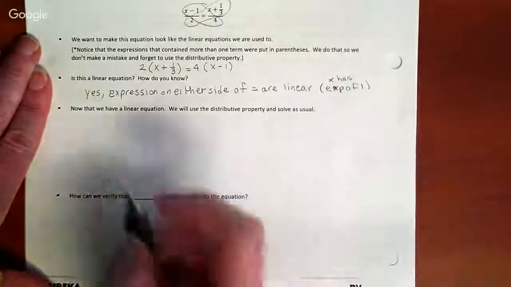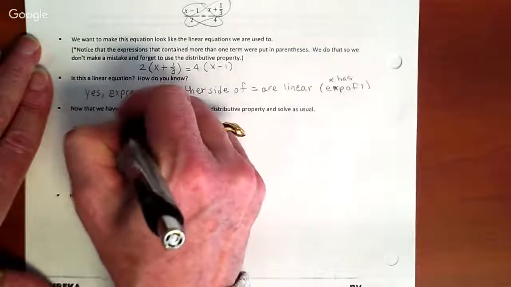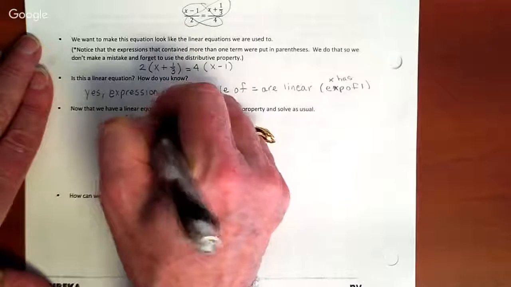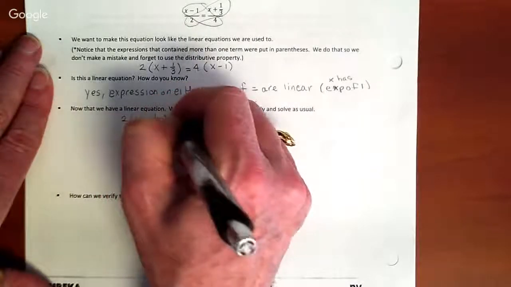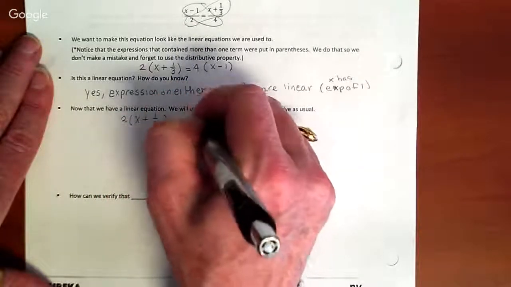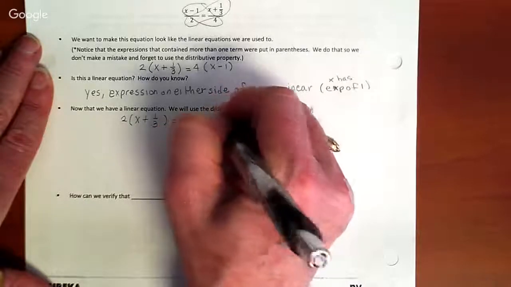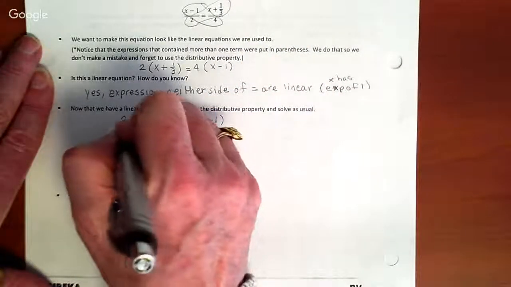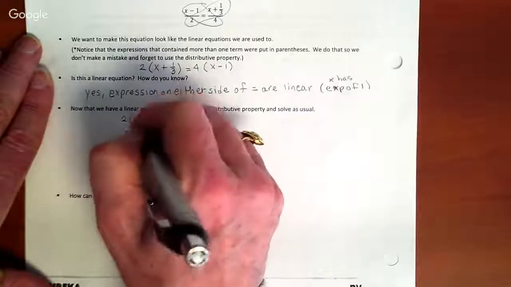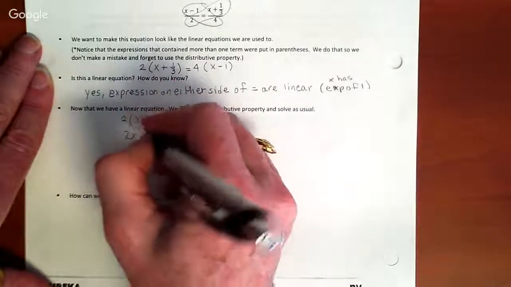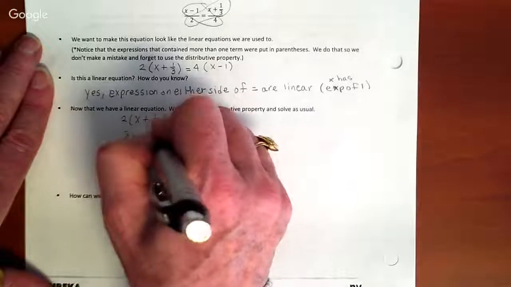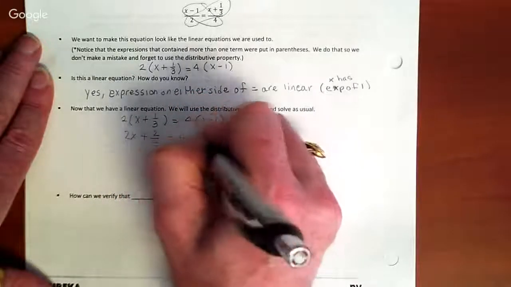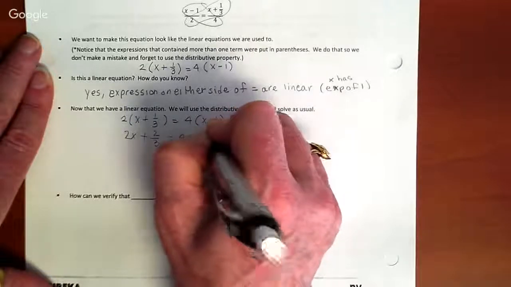We'll use the distributive property. So we have 2 times (x plus 1/3) equals 4 times (x minus 1). So we have 2x plus 2/3 equals 4x minus 4.